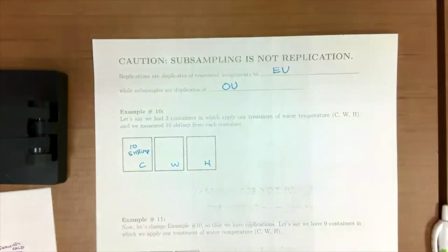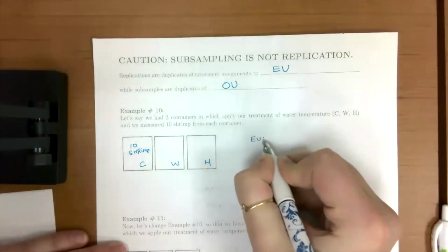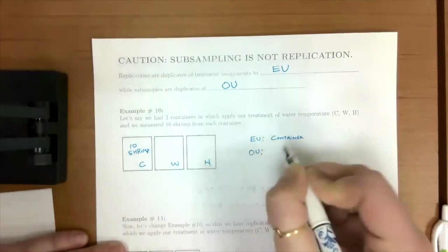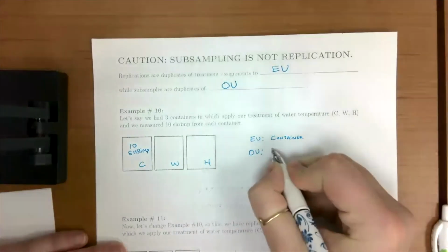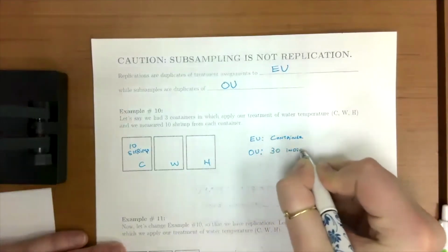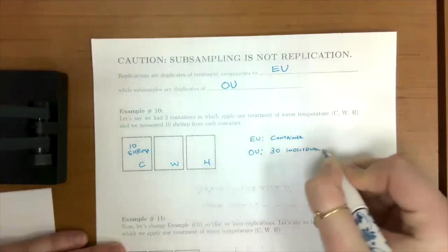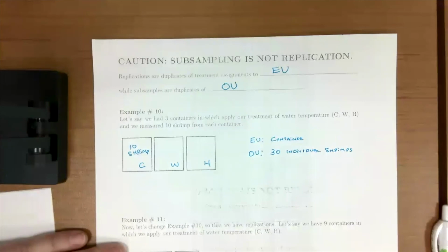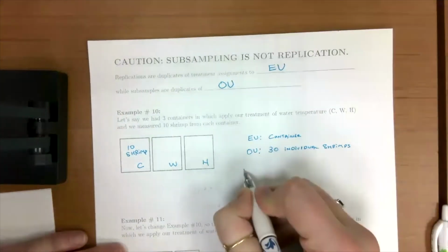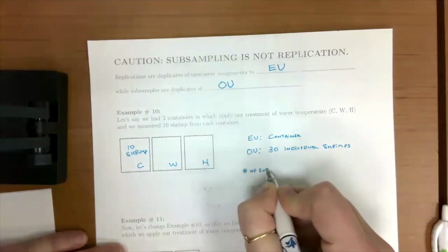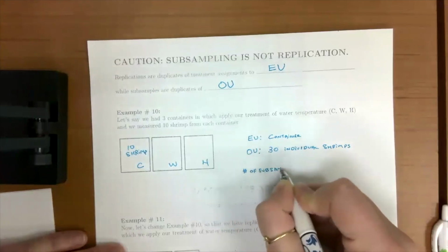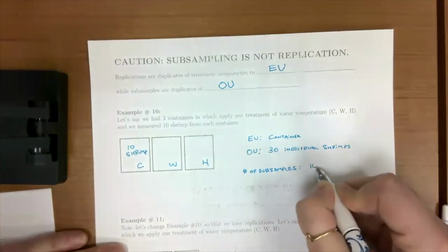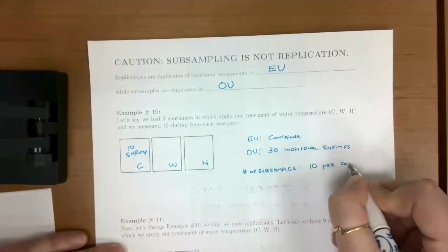Our EU is going to be our container, and our OUs are going to be the 30 individual shrimp. So the number of subsamples is going to be 10 per container.